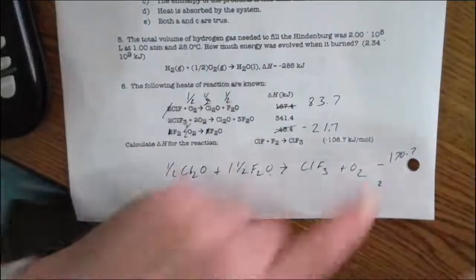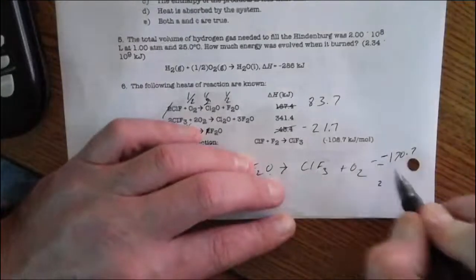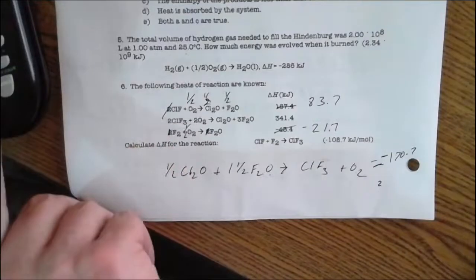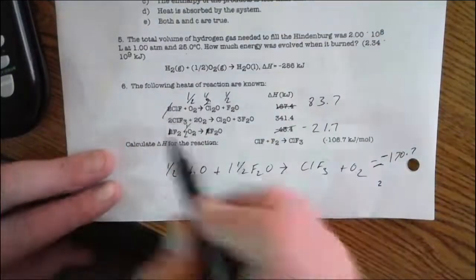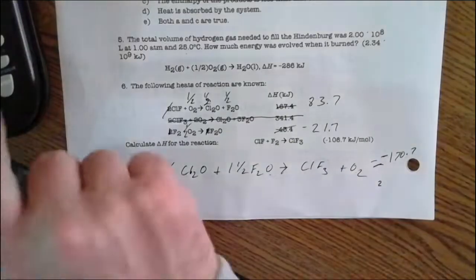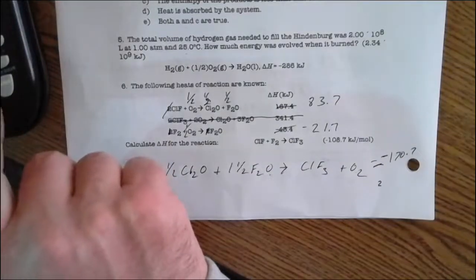Remember, this negative sign does go with this, so I'm going to redo it. I'm going to put equals in that. Actually, we need to cross this out so I don't get confused.